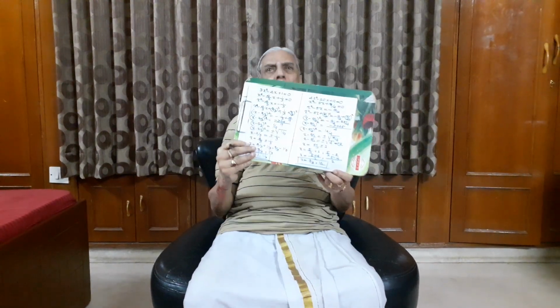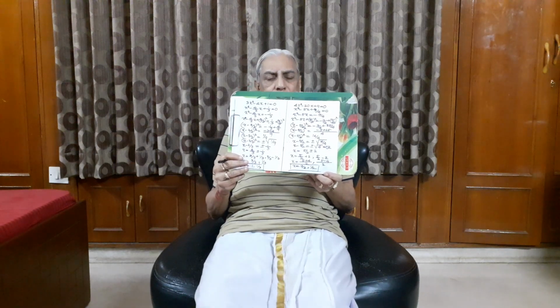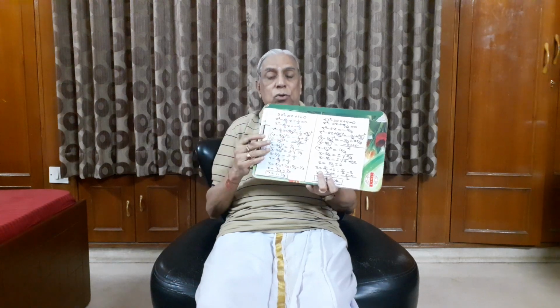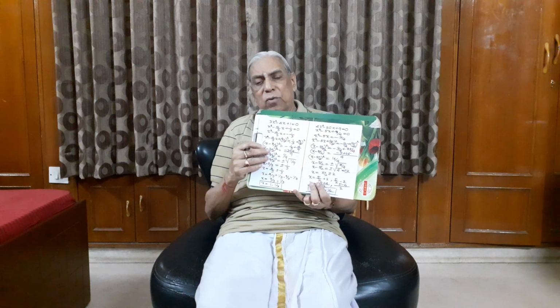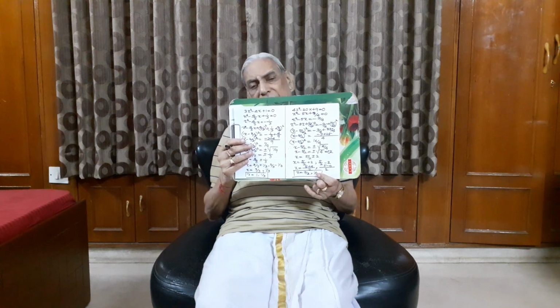That is how you can solve the quadratic equation by completing the square when the coefficient of x squared is not equal to 1. You have to reduce it to 1. For that, I divide the entire equation by the coefficient of x squared, then solve by the usual method and get the roots.